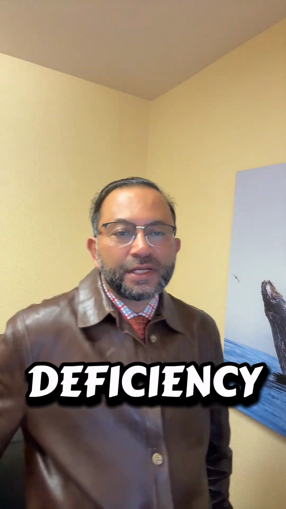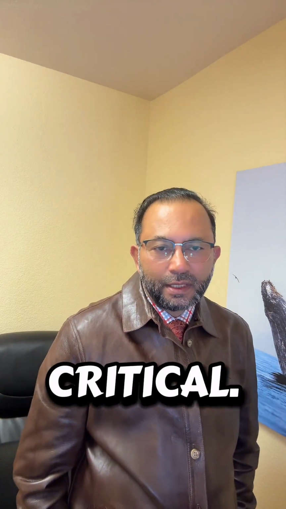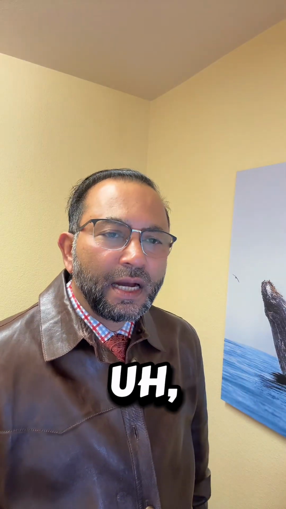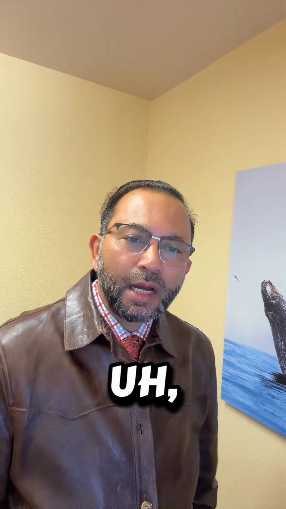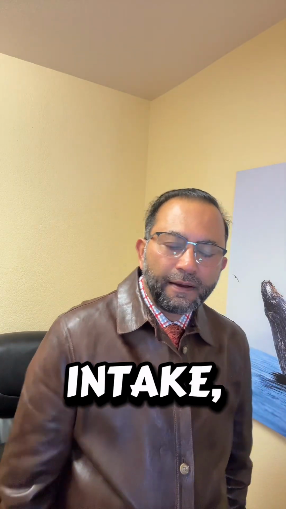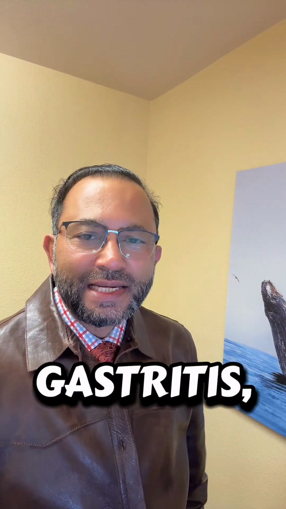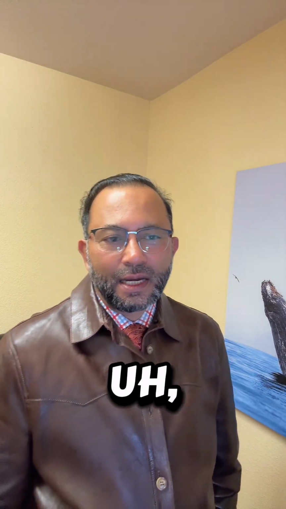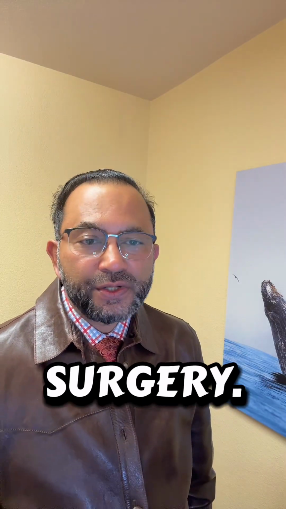Now, how does it affect my treatment plan? If iron deficiency is confirmed, I identify the cause. That's very critical. Why is there low ferritin? It could be heavy menstrual bleeding, GI blood loss, poor dietary intake, or malabsorption, particularly in people with celiac disease, gastritis, chronic PPI use like pantoprazole or omeprazole, or bariatric surgery.